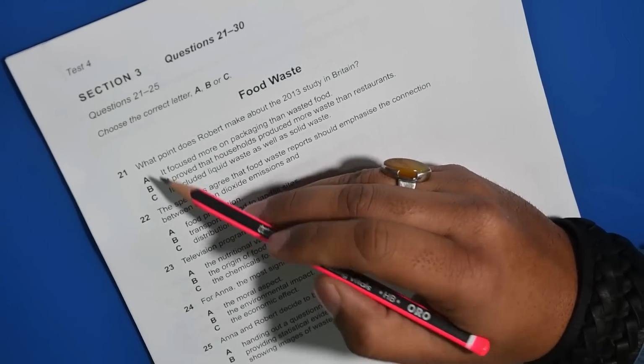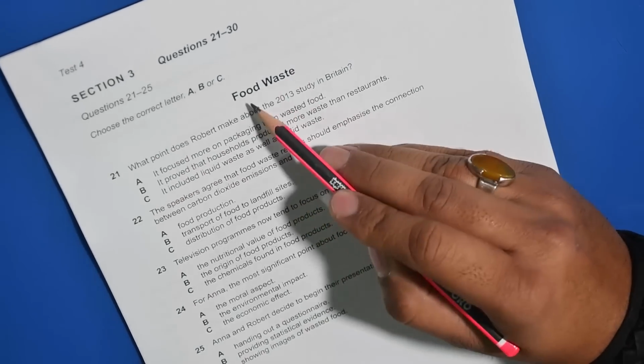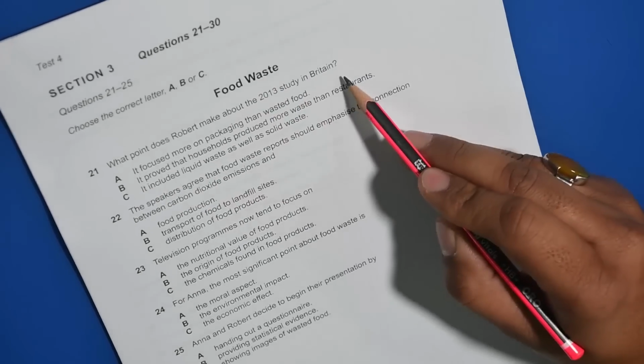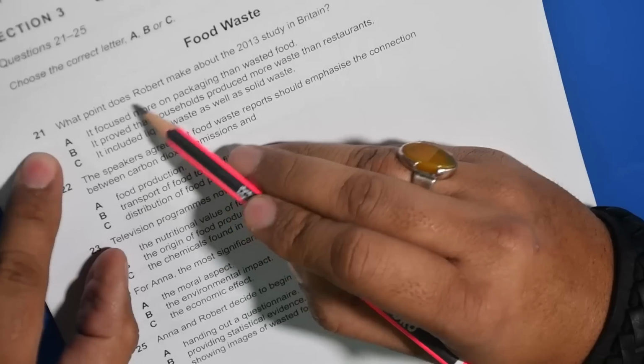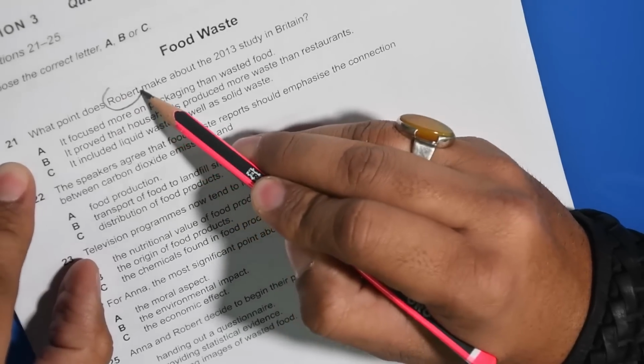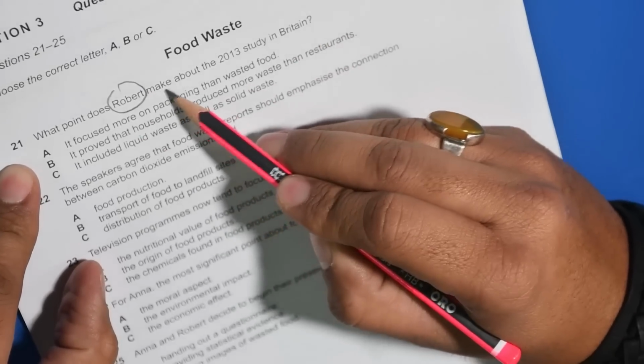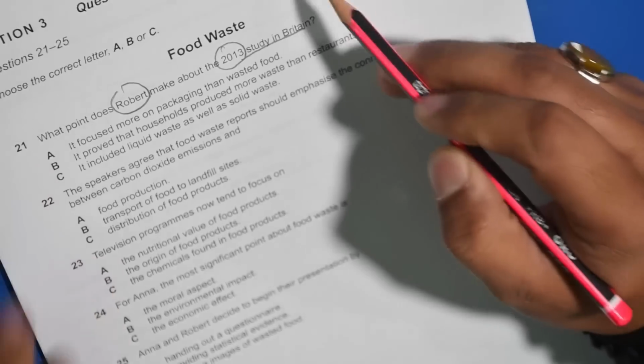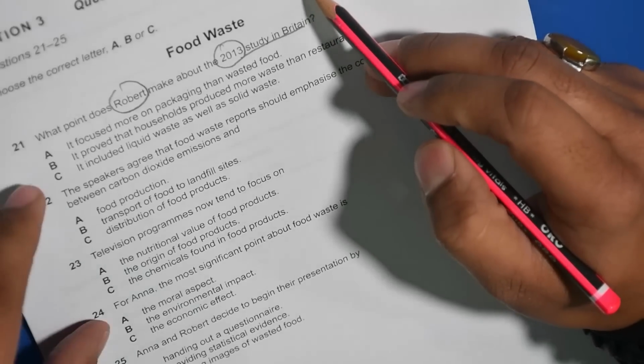Okay, next one is multiple choice with 3 options. So choose the correct letter A, B, C. Food waste. It's all about food waste. Now here, this statement is very important. What point does Robert, now there will be a speaker Robert, what point does Robert make about the 2013 study in Britain? Now they will talk about the 2013 study in Britain.